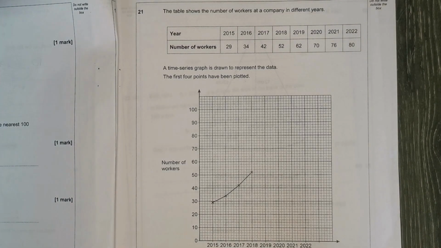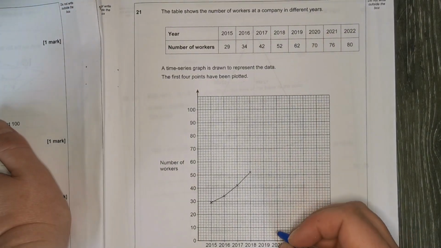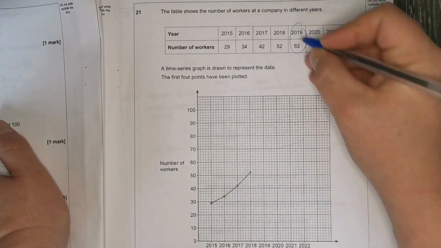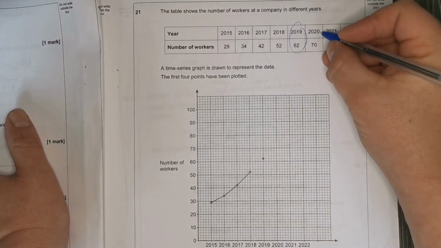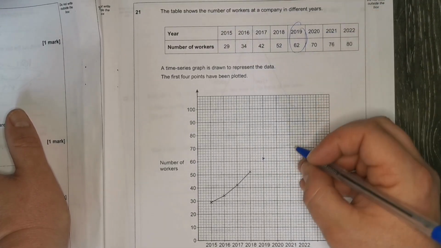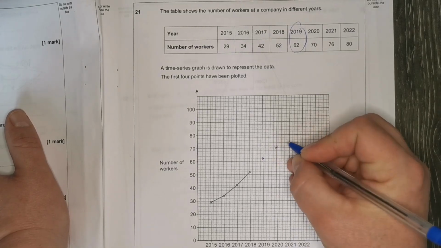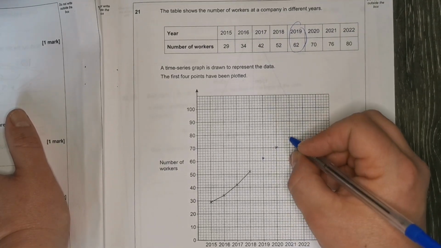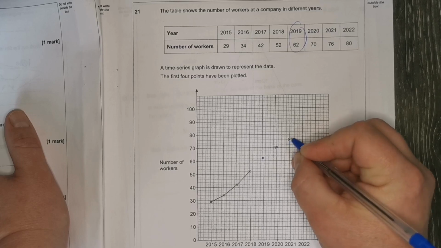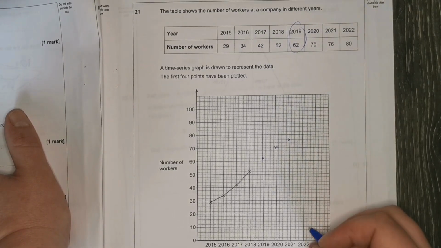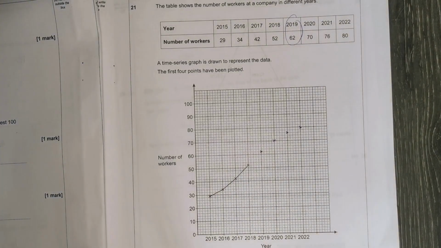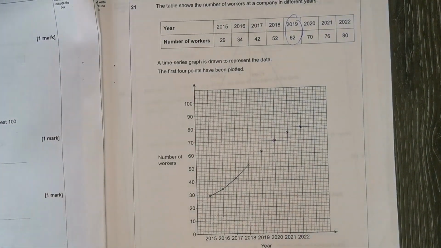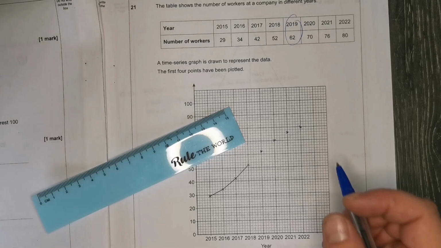Right, the table shows the number of workers at a company in different years. The time series graph is drawn to represent the data. The first 4 points have been plotted. So 2019 is 62. So 62 is just going to be 1 square extra. 2020 is 70. 2021 is 76. So 2 squares under 80. 2022 is 80. Now, they've joined these with a straight line, which is a nice clue for me. They're telling me exactly what to do. So get your ruler out, rule the world.